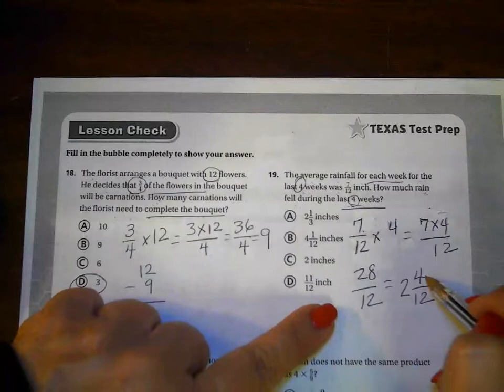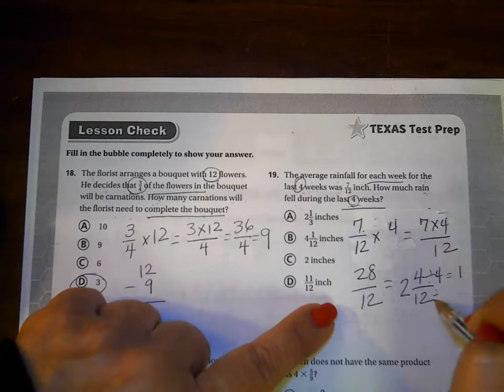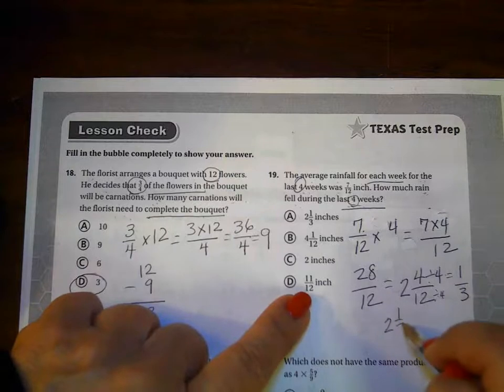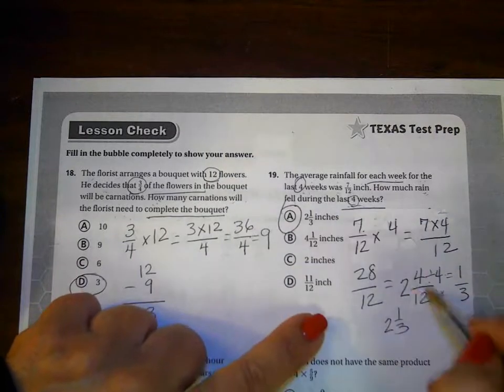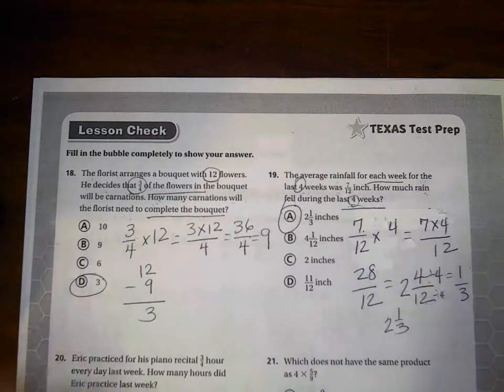All right, so now I can change this. 4 can go into itself 1 time. Also, 4 goes into 12 3 times. So the answer is going to be 2 1/3. You could have done it where it was 2 2/6 and then 2 1/3.